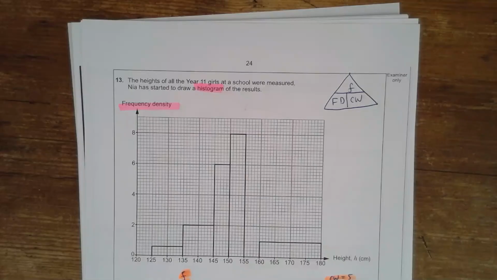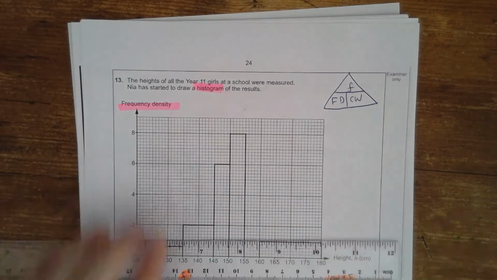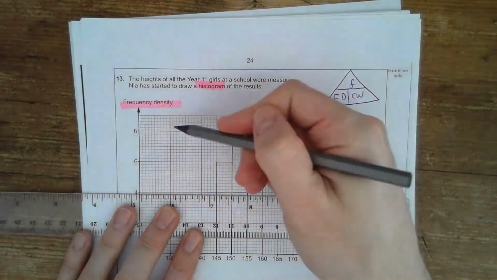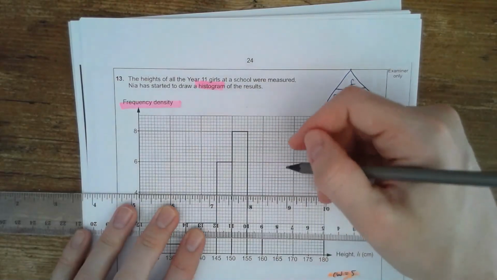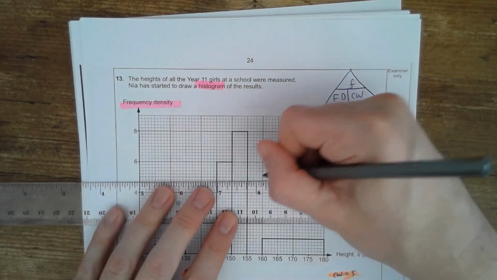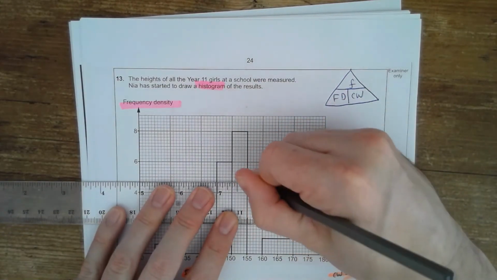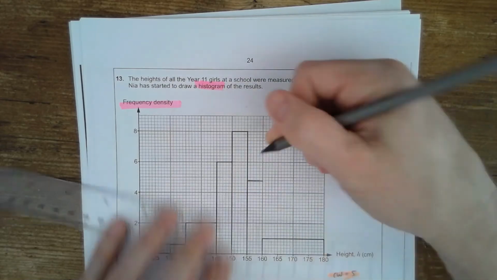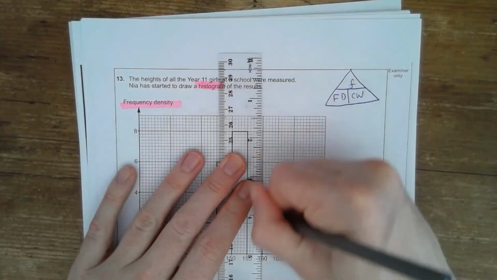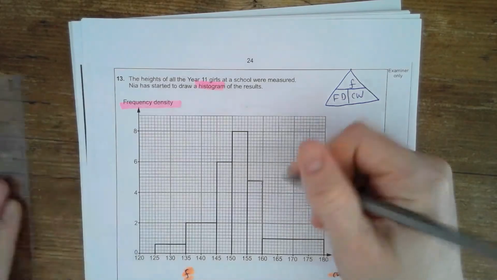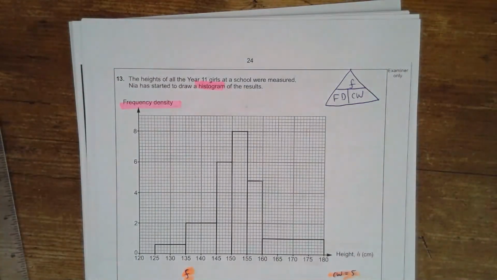Okay, so looking at the graph, there's 4. Next one up is 6. So each of these little squares goes up in 0.2. So 5 is there, coming 1 down from there. Yeah, make sure you do any work in pencil. If you do go wrong, then you can rub it out in the exam.